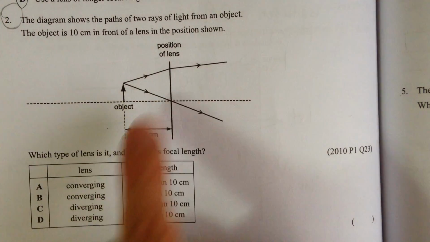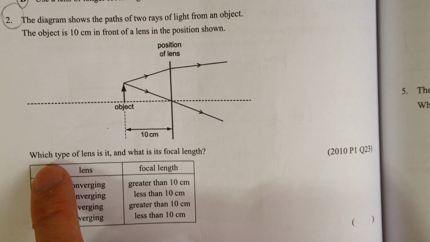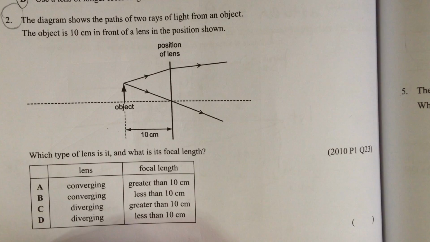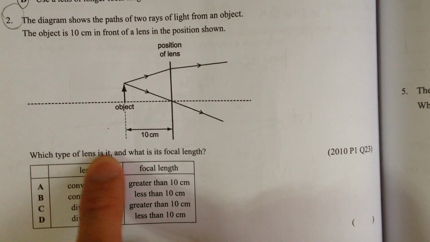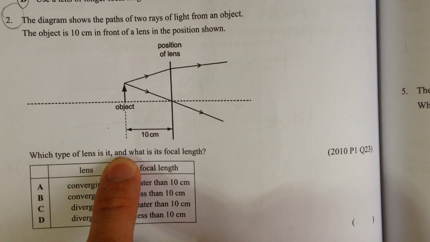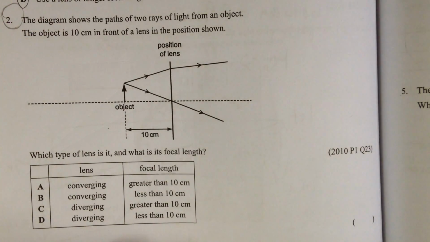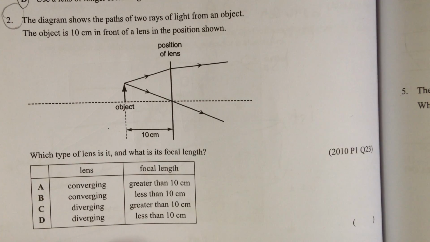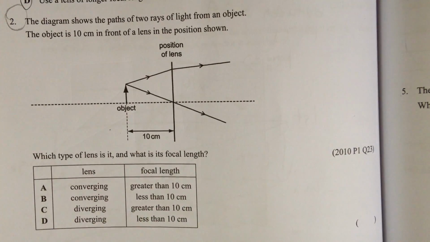So how am I going to answer this question, and what is the question asking? Which type of lens is it, and what is the focal length? So the first thing we need to ask is which type of lens is it? Basically they are asking whether it is a converging or a diverging lens. Now how do we know whether a lens is converging or diverging?